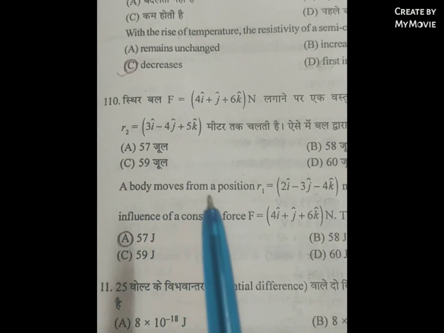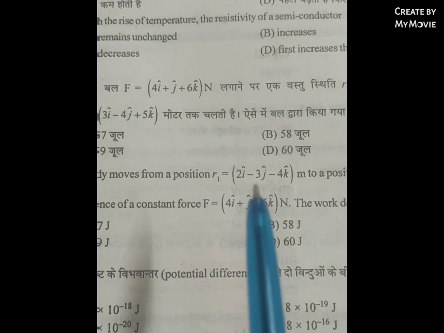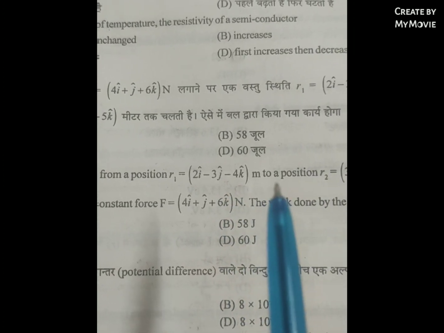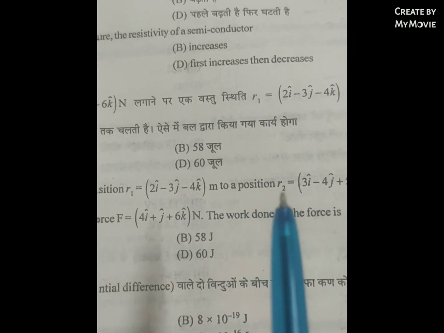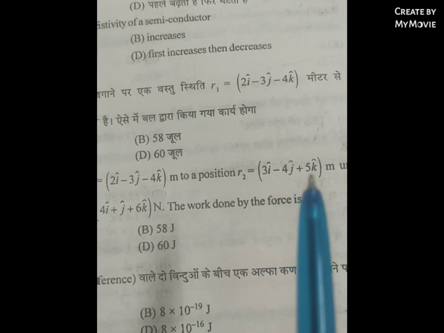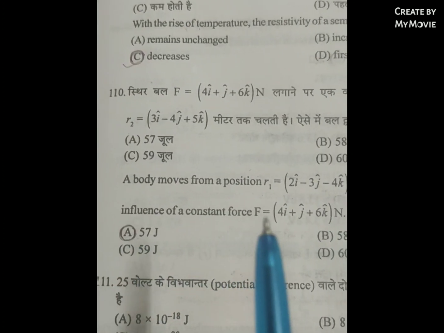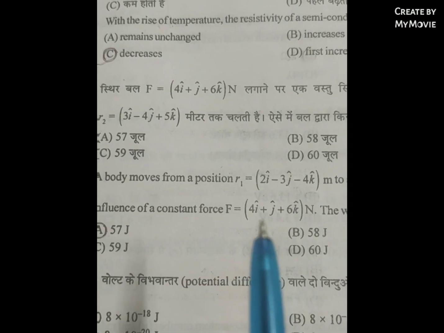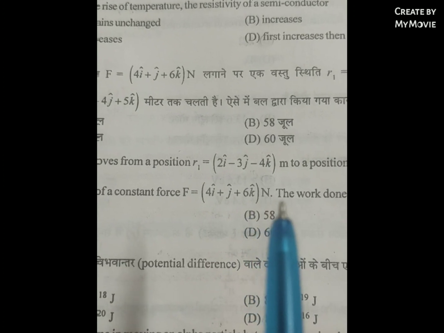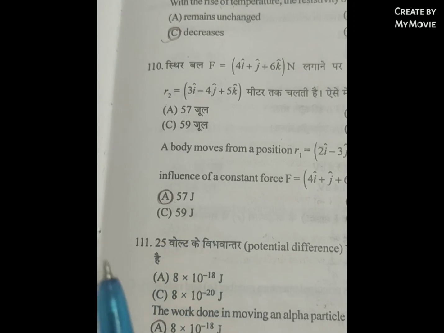110. A body moves from a position R1 equals (I cap minus 3 J cap plus 4 K cap) meter to a position R2 equals (3 I cap minus 4 J cap plus 5 K cap) meter under the influence of a constant force F equals (4 I cap plus J cap plus 6 K cap) Newton. The work done by the force is equal to A, 75 joule.